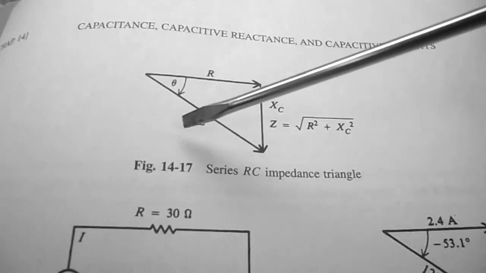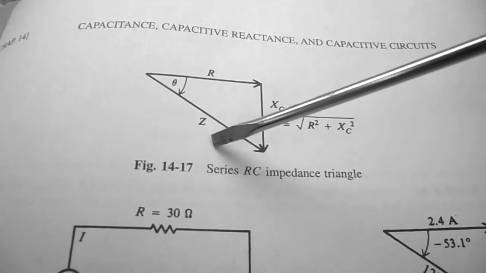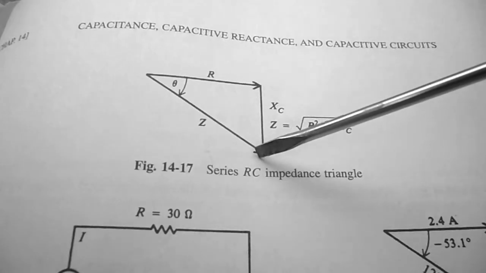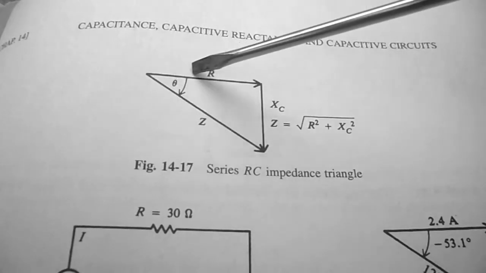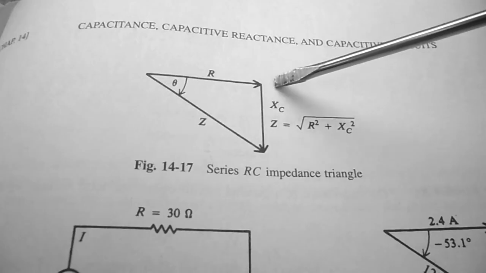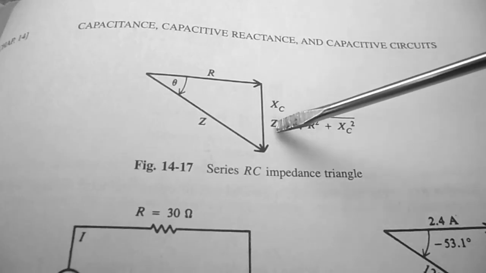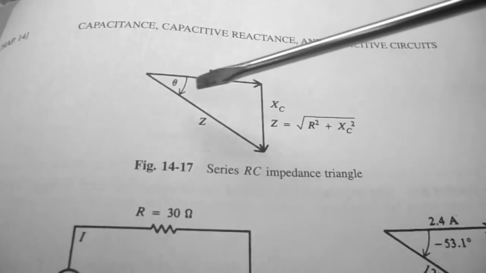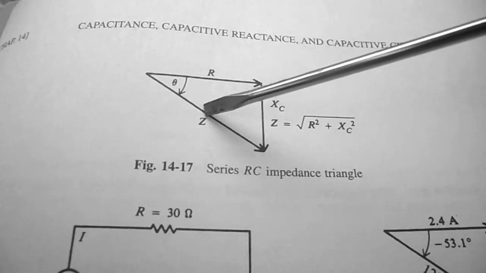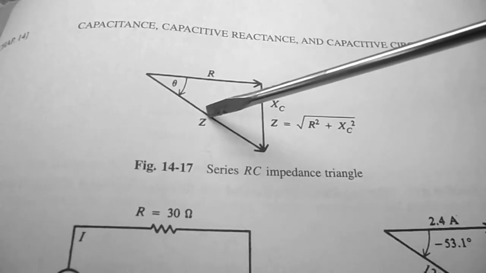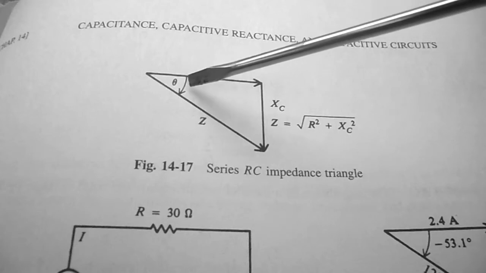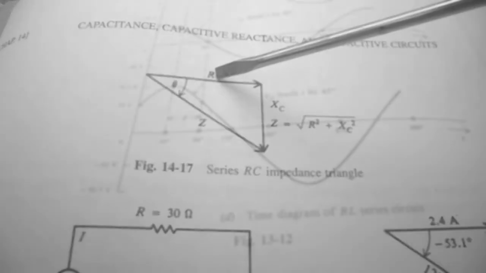Figure 14-17 is for a series RC circuit, and we can see that R is at 0 degrees, XC is at minus 90 degrees, and Z, the total AC resistance, is going to be at some angle from R.